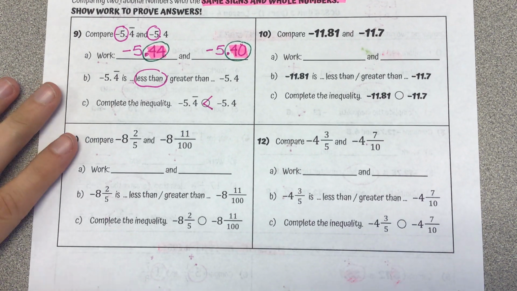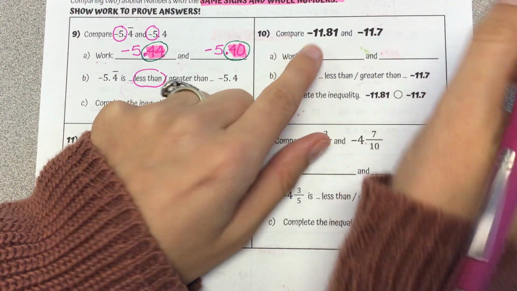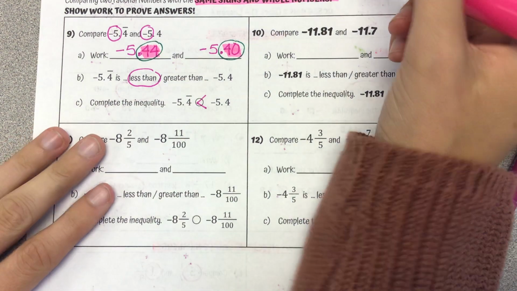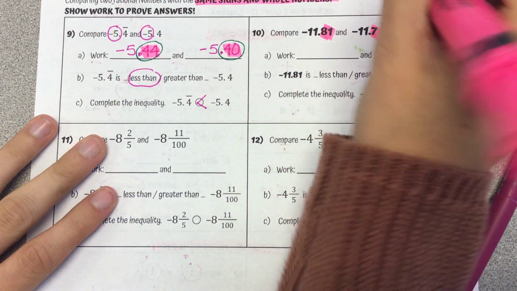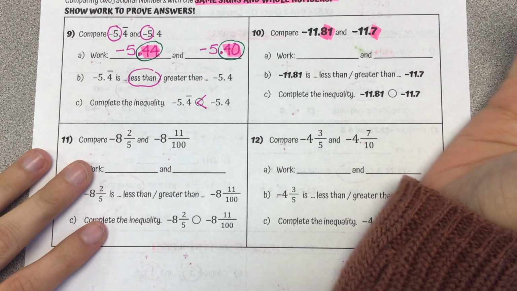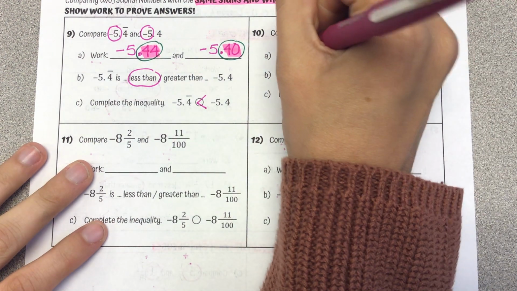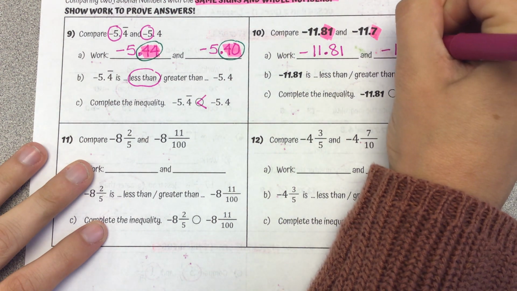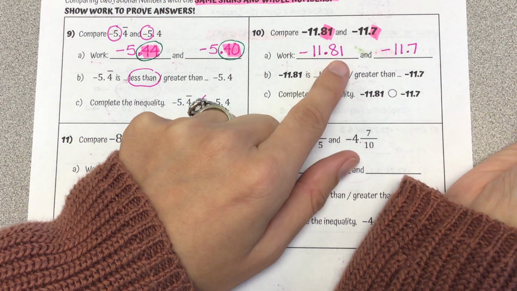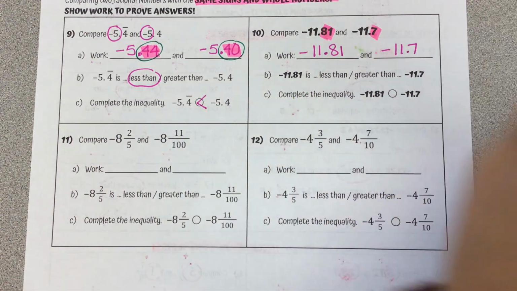Number 10, we have negatives, negative 11 for the whole number. So they have the same sign, same whole number. I am just going to look at the decimal value. So we have negative 11.81, negative 11.7. Right now this has 2 decimal values. This only has 1.